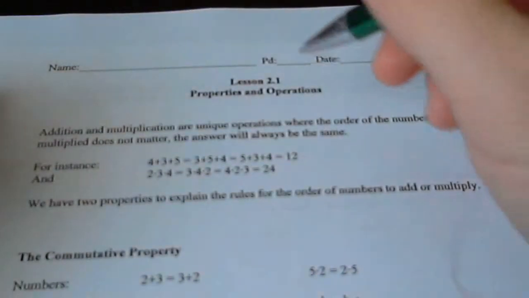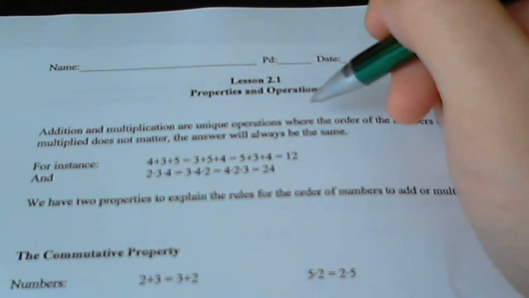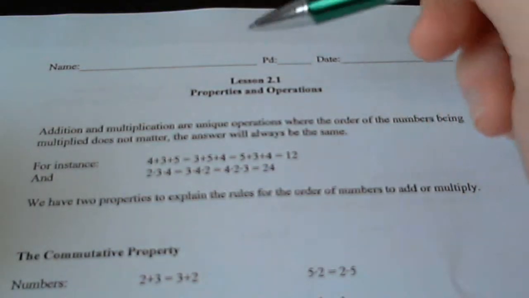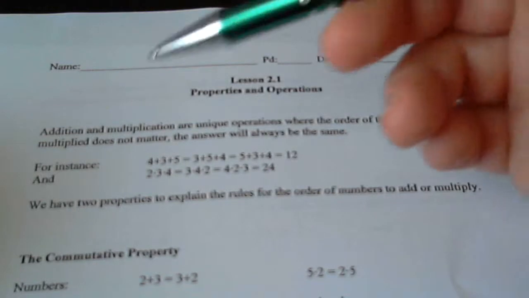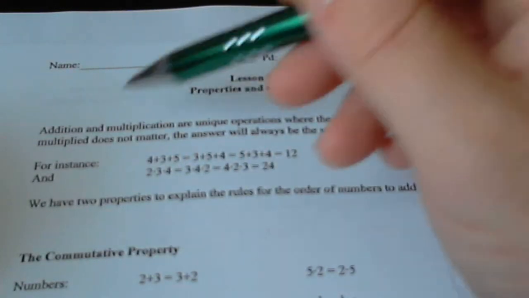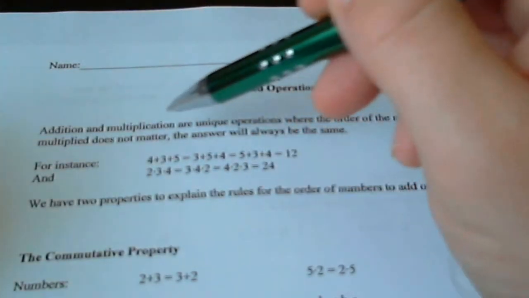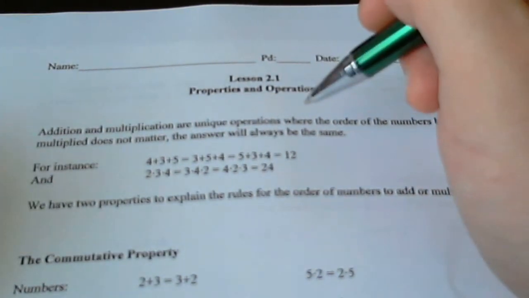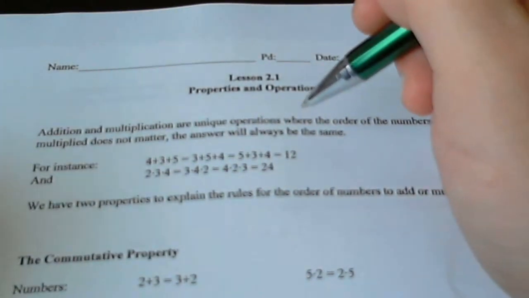Lesson 2.1, Properties and Operations. Let's begin by discussing a few properties that apply to addition and multiplication. The reason they apply to addition and multiplication is because addition and multiplication are unique, and the order that you add or multiply doesn't really matter.